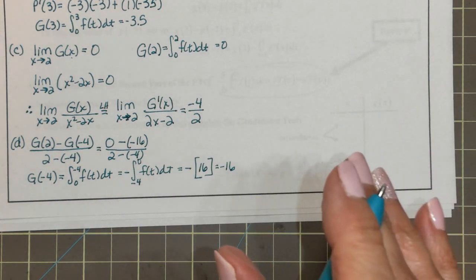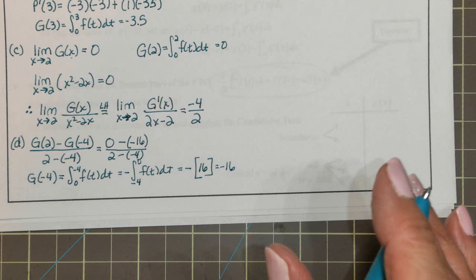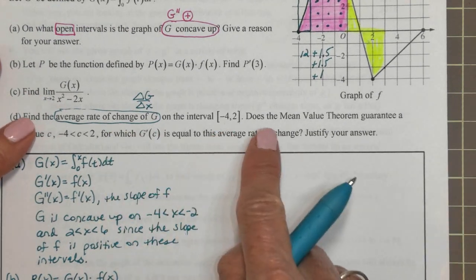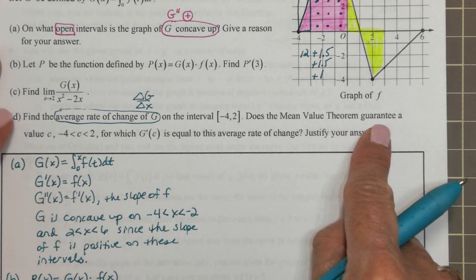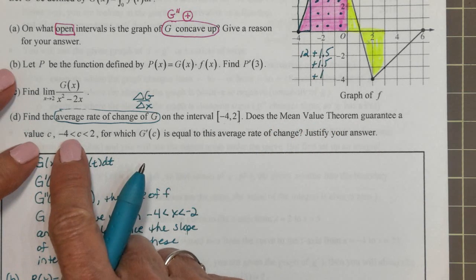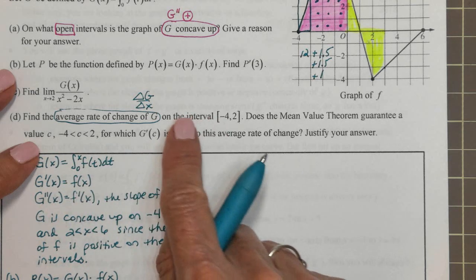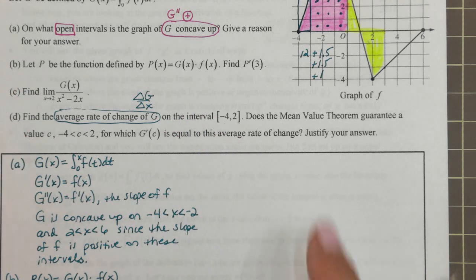And I'm done. Say stop. All right, so I found the average rate of change of G, but there was more to this problem. Does the mean value theorem guarantee a value C between negative 4 and 2 for which G prime of C is equal to that average rate of change? So in essence, is the mean value theorem guaranteed? Well, it's guaranteed as long as G is both continuous and differentiable. I know that G is continuous. Is G differentiable?